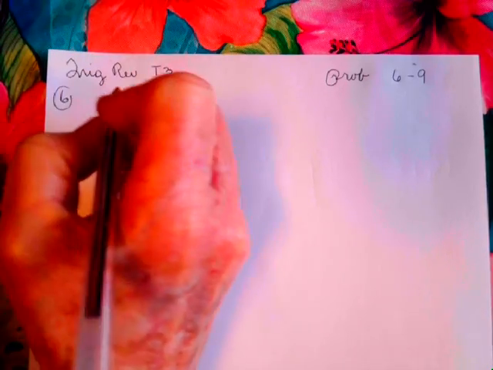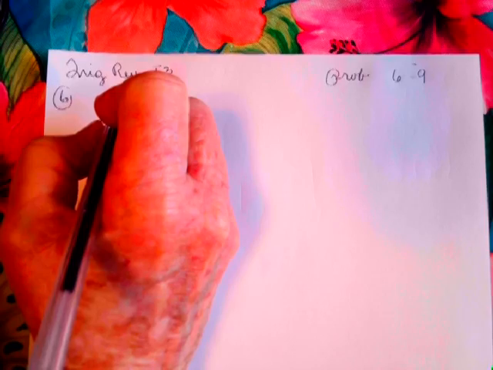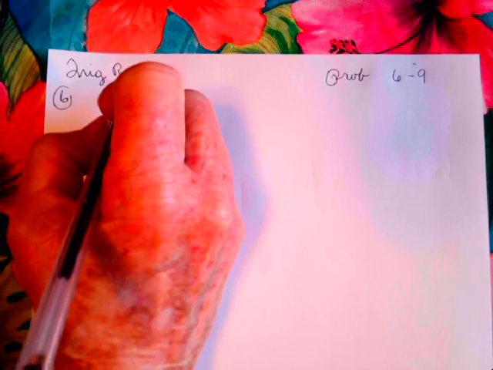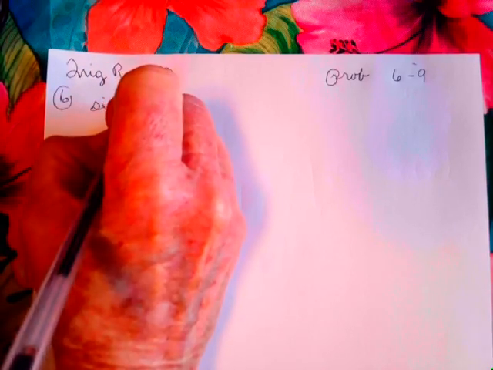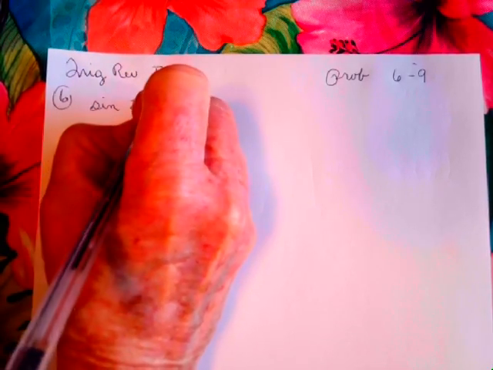We're now starting trig review test 3 problems 6 through 9. Number 6. Find the exact value by using a sum or difference formula of the sine of 255 degrees.